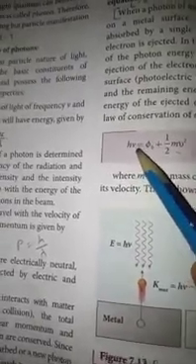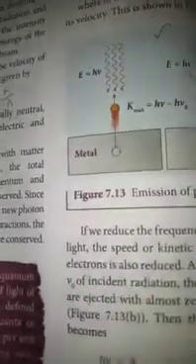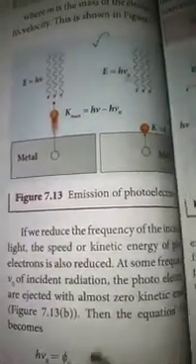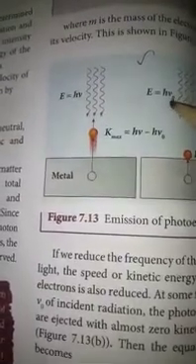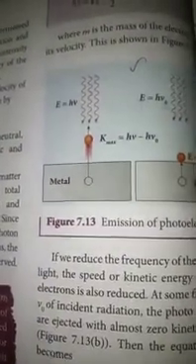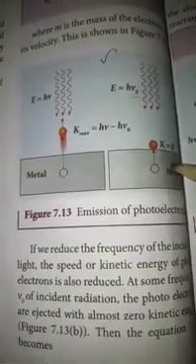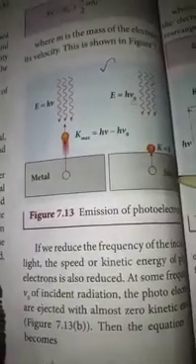So the kinetic energy will become 0, and the equation can be written as h nu naught is equal to phi naught plus 0. So h nu naught is equal to phi naught.